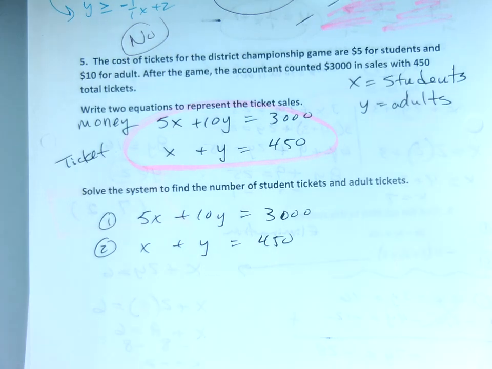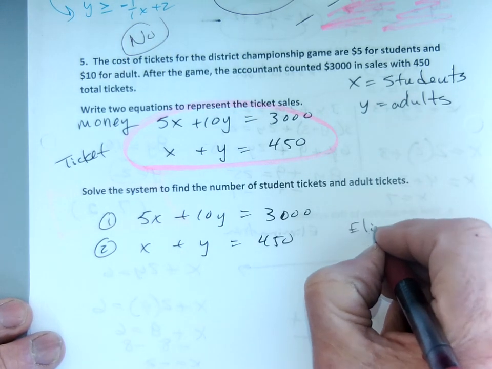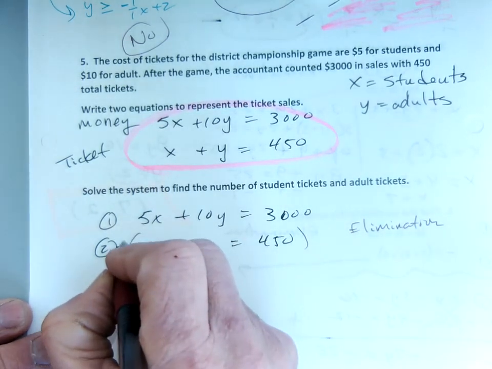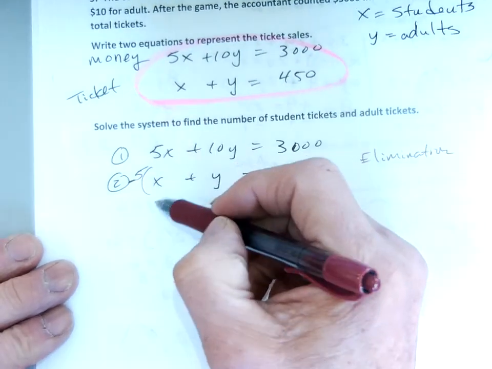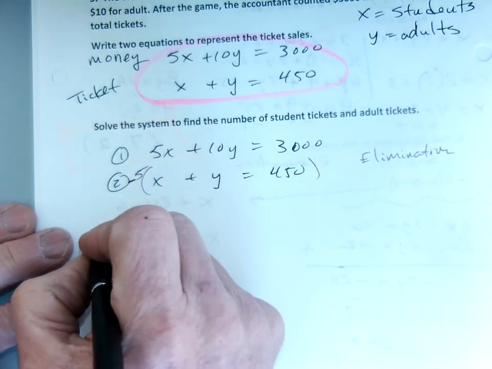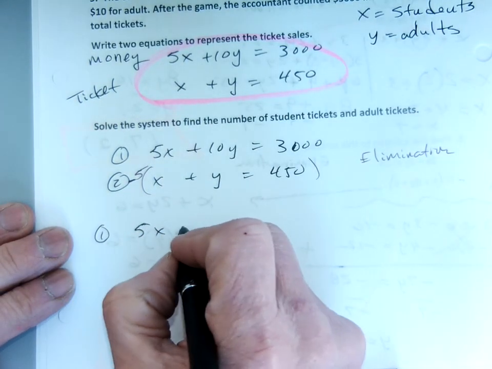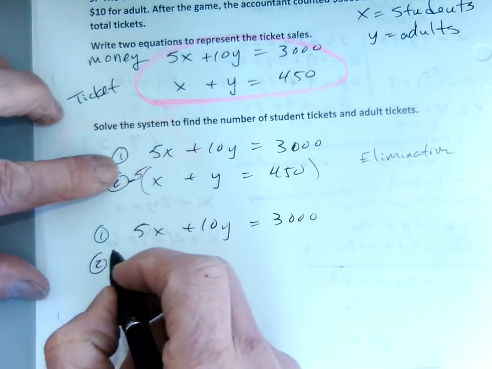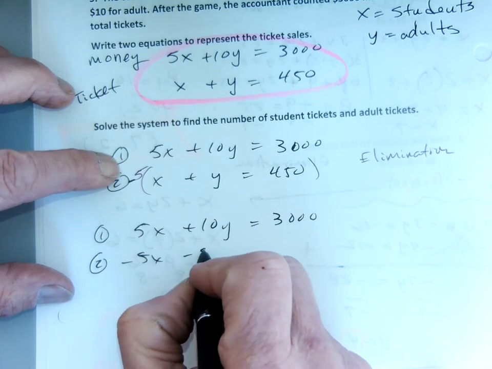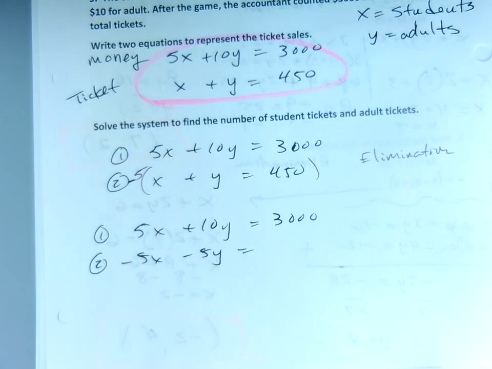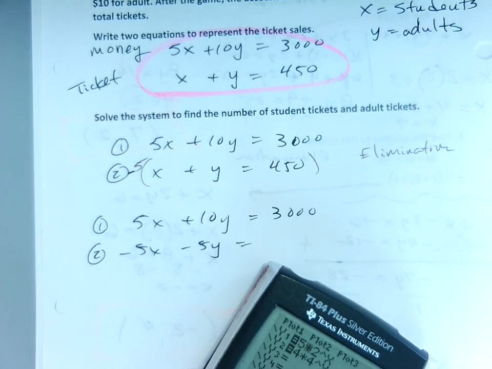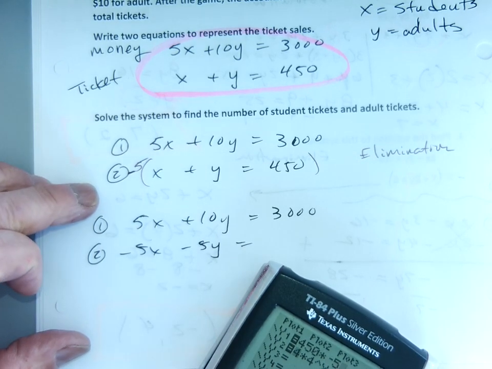I'm going to do the elimination method. So I'm going to eliminate my x's by multiplying equation 2 by -5. That's going to get rid of my x's. So if I do that, equation 1 stays the same: 5x plus 10y equals 3,000. But equation 2 changes to -5x, -5y equals 450 times -5.